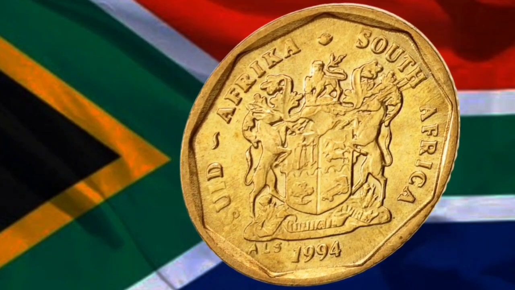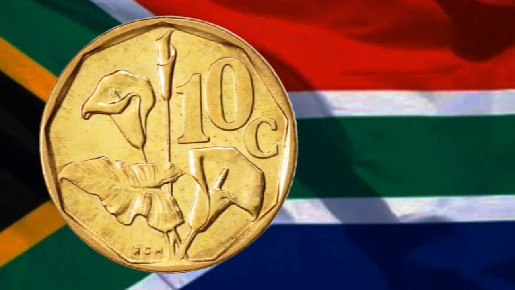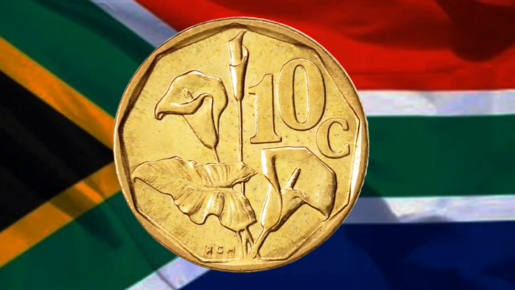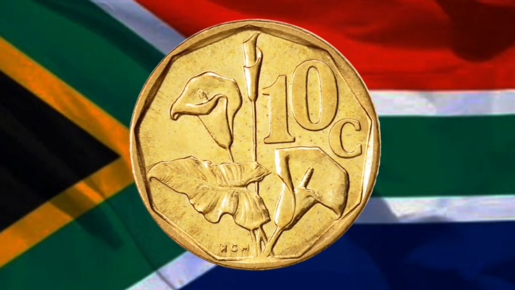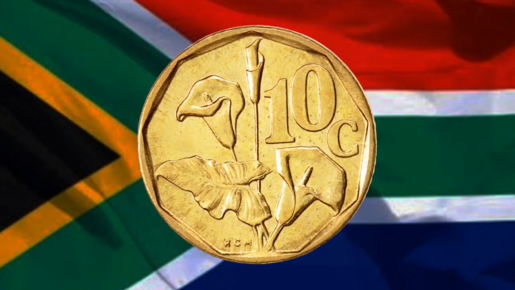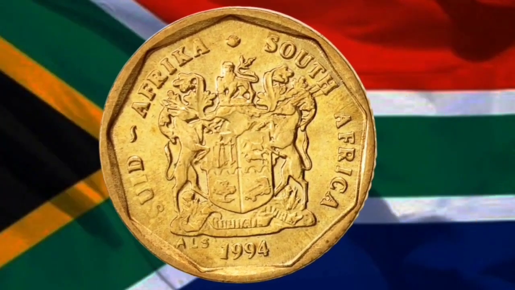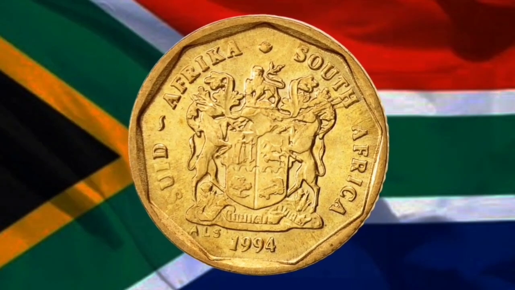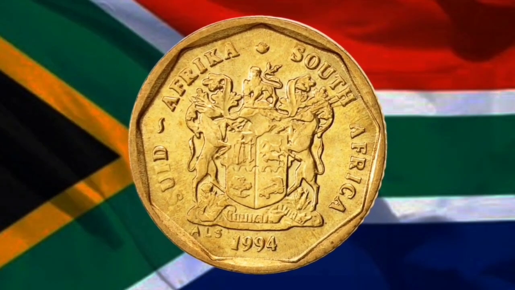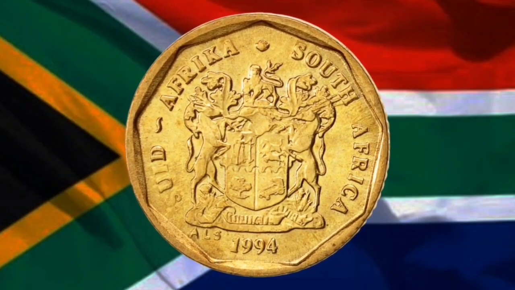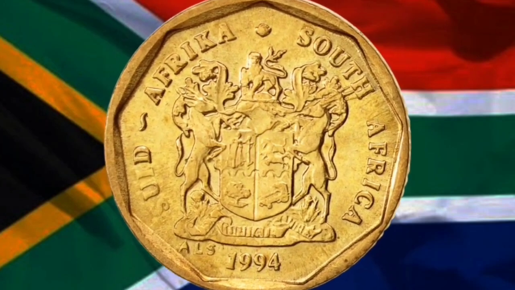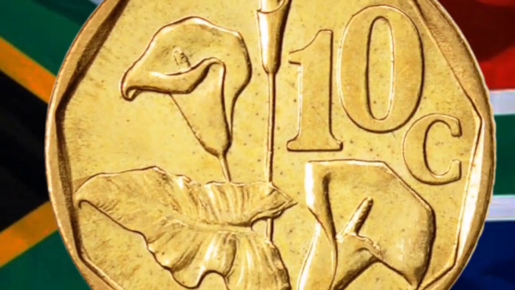In terms of mintage, a significant number of 10-cent coins were produced in 1994, which means not all of them are rare. However, the real value begins to emerge when you consider special mint errors, uncirculated versions, or those graded by professional coin grading services. These factors can turn a common coin into a treasure. Now, let's talk about the value.